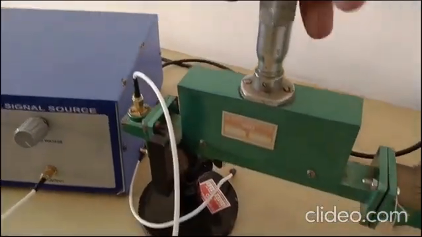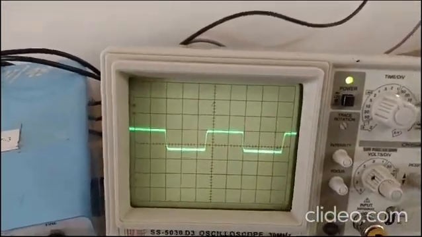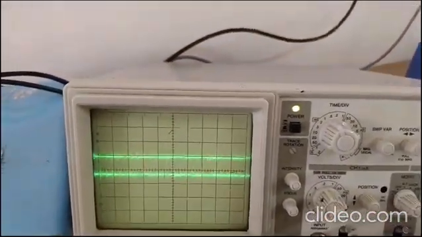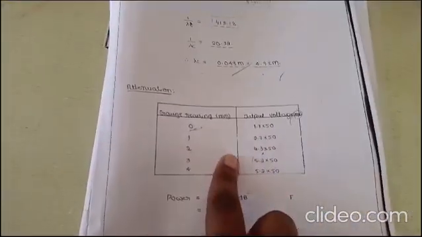Just rotate one rotation and observe the voltages in the CRO, then calculate those values and substitute them here to find the attenuation.